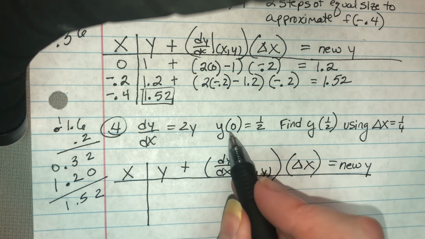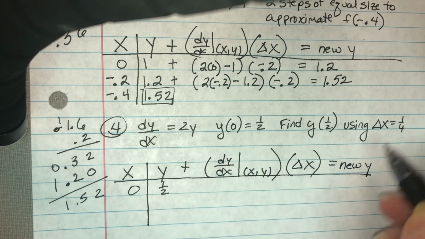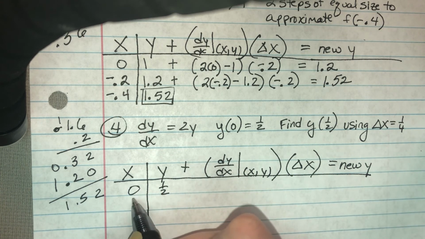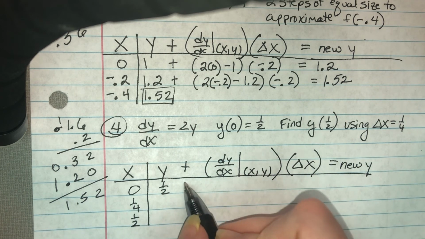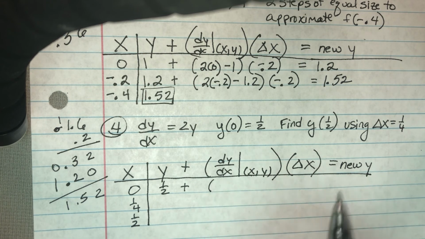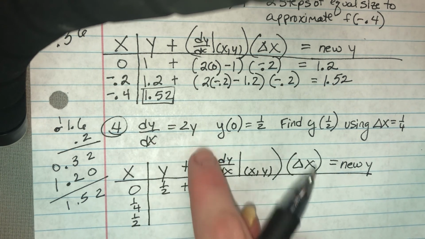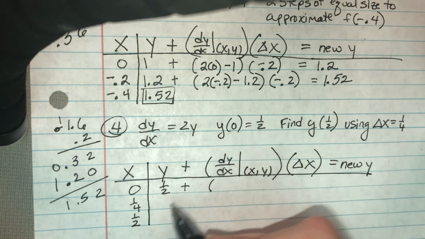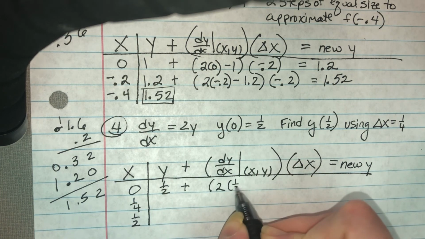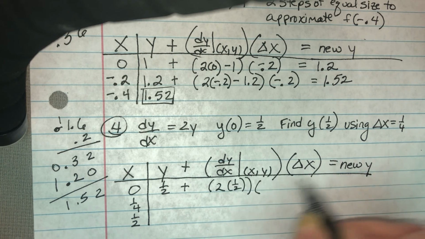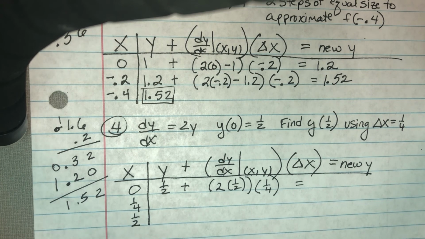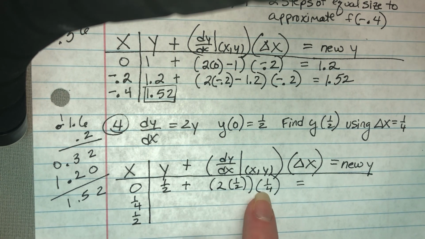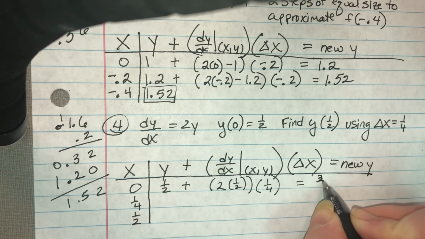All right, my starting point is 0, 1/2. My delta x is 1/4, so I'm going to go up 1/4 and I'm going to stop at 1/2. I'm going to add to this my slope equation 2y with this point 0, 1/2. So just 2 times 1/2. Multiply that by the delta x, which is 1/4. 2 times 1/2 is 1. 1 times 1/4 is 1/4. And 1/4 plus 1/2 is 3/4.